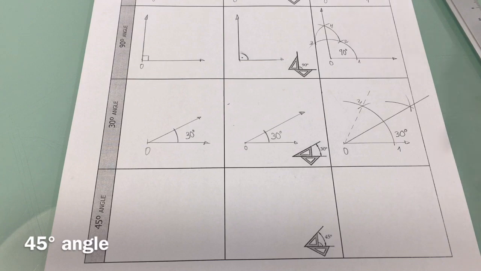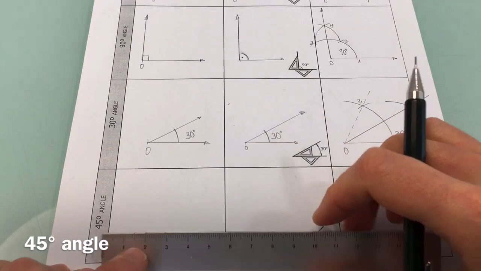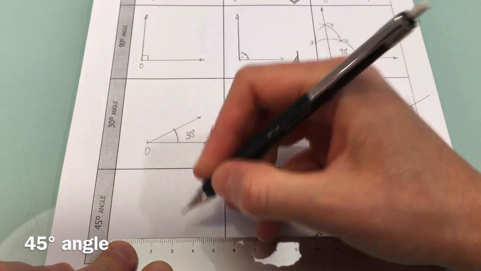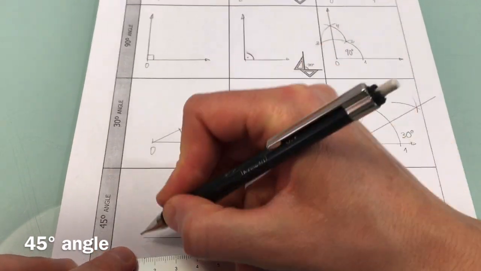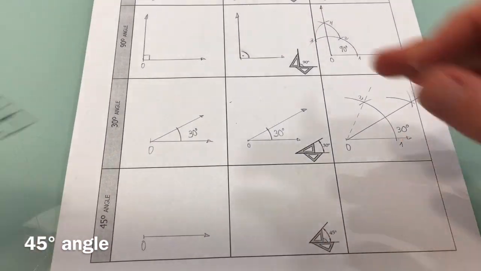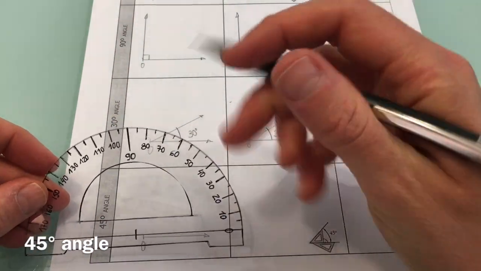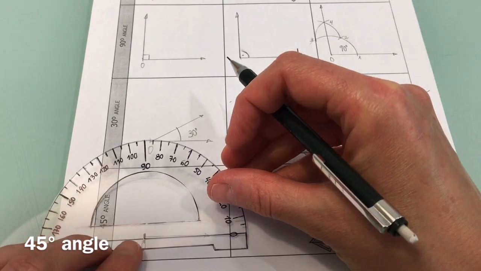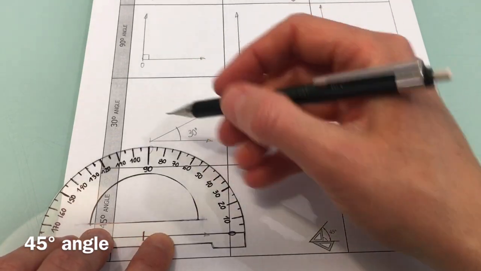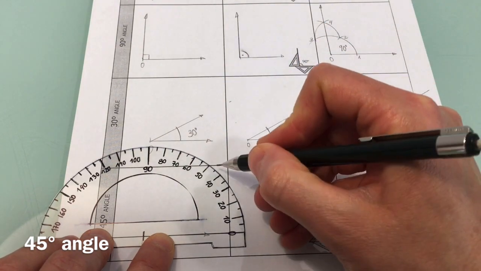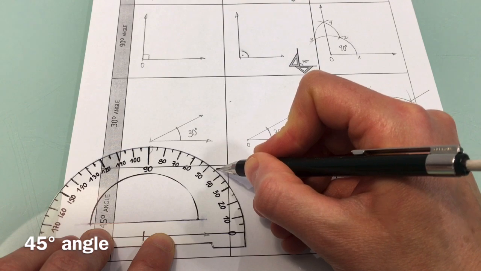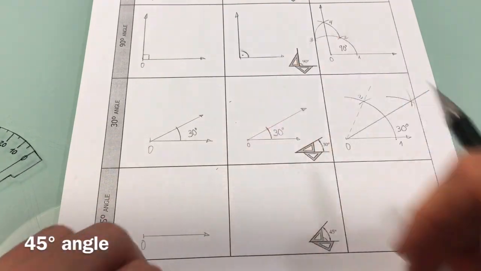To construct a 45 degrees angle with a protractor, start drawing a ray and setting the vertex of the angle. Place the protractor on top of the ray, matching the line 180, 0 with the ray, and the center of the circle with point O with the vertex. Start counting. When you get to 45, between 40 and 50, just in between, you've got the 45 degrees.